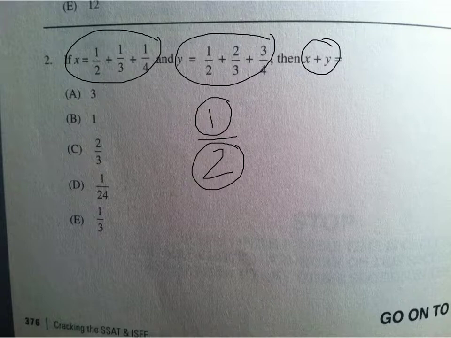So, if we look at the denominators for x, we have to find the least common multiple of those numbers. Of course, it's not required to find the least common multiple, but in order to make the math simple for us, that helps a great deal. So, let's go ahead and look at those numbers.